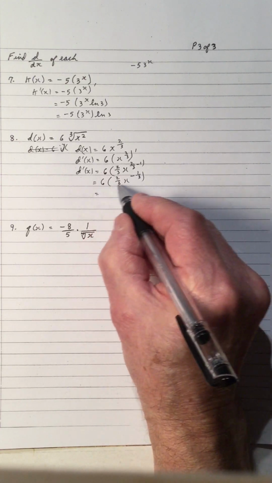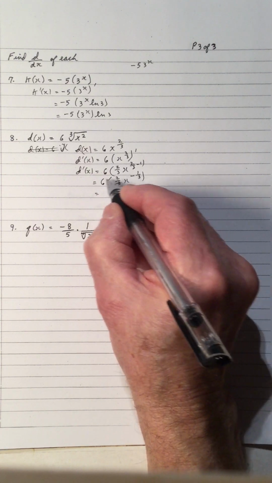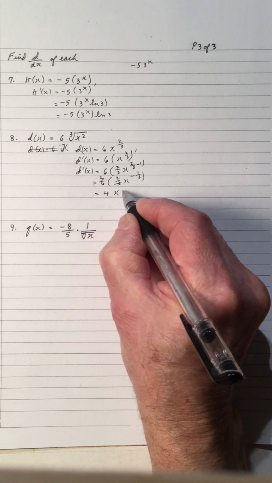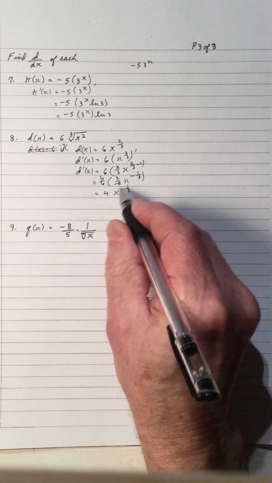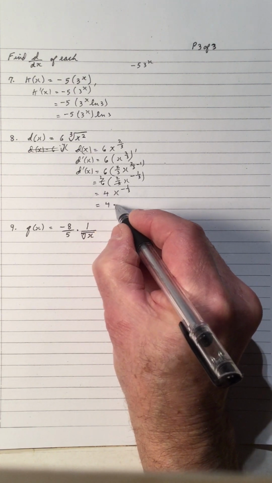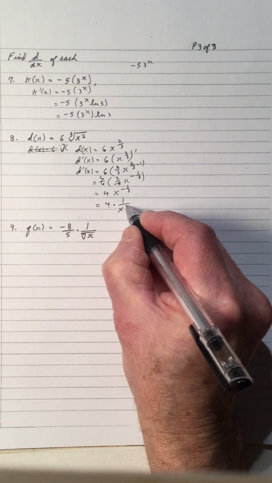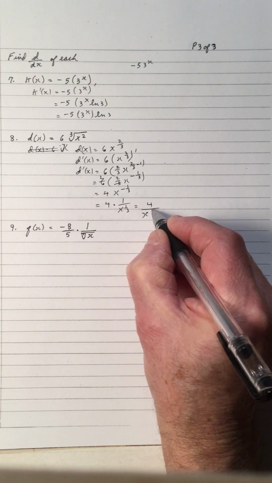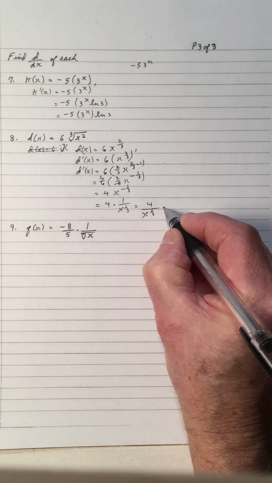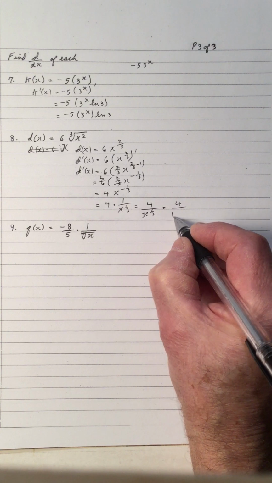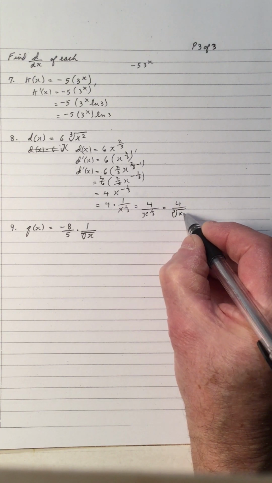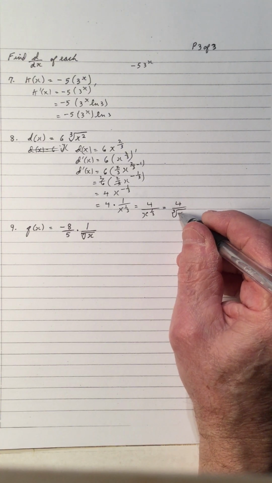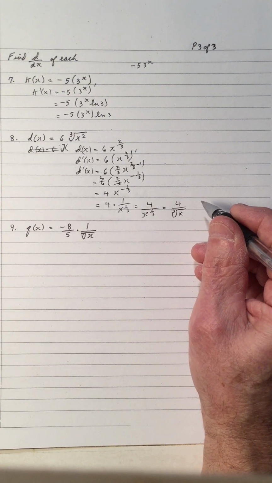So 3 into 6 goes 2, so that's a 4, and that's x to the negative 1/3, so that's 4 times 1 over x to the 1/3, so that's 4 over x to the 1/3, or you could have 4 over the cube root of x to the 1, which is, now we can continue on here by taking the radical of the denominator, or we can leave it like this.